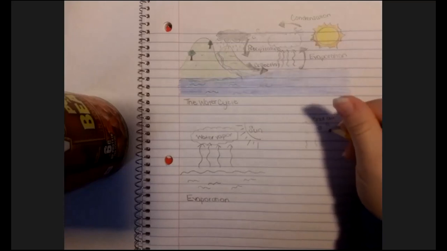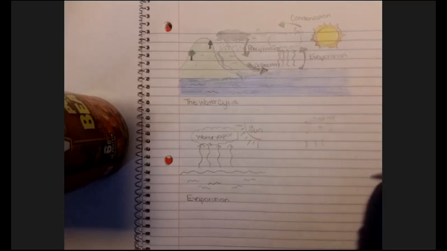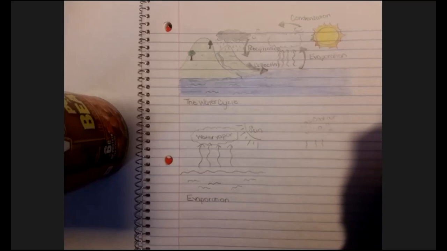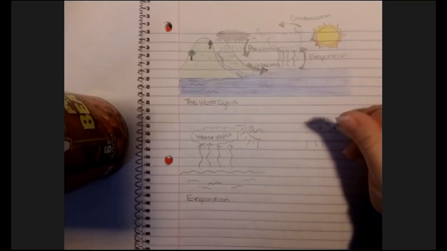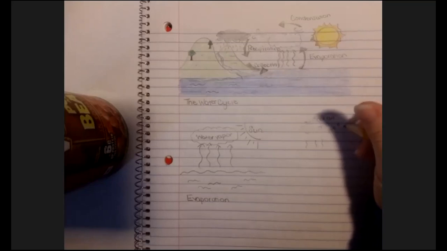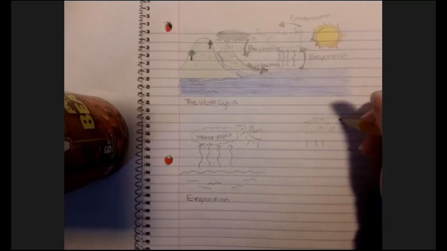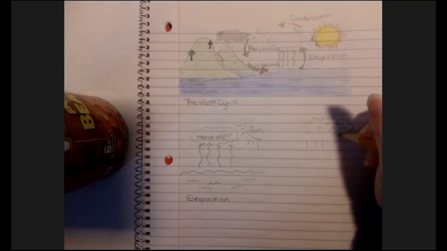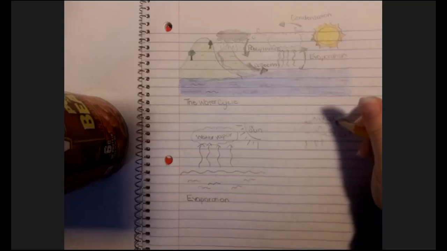Now I'm going to add some circles that represent water droplets as they are changing back into liquid and condensing or coming closer together from the cool air. I'm going to make some of them farther away and some of them closer together so that I can remember what's happening. And now a cloud, because that's what happens to the water droplets in condensation. Clouds are formed.